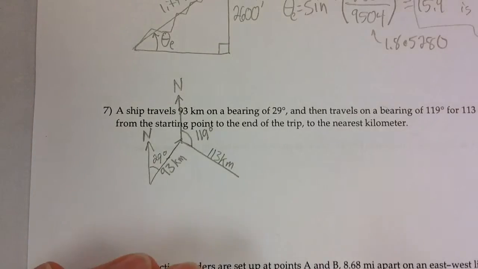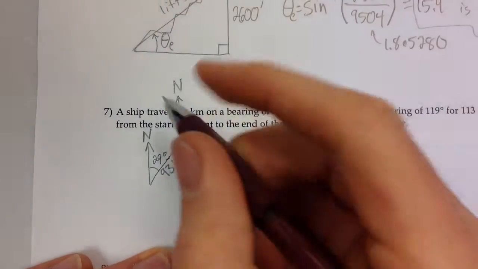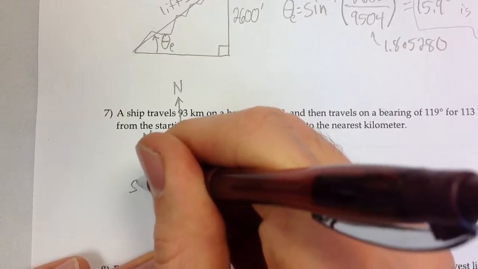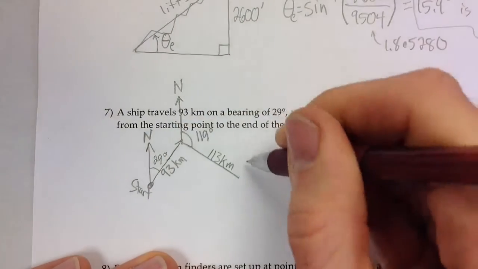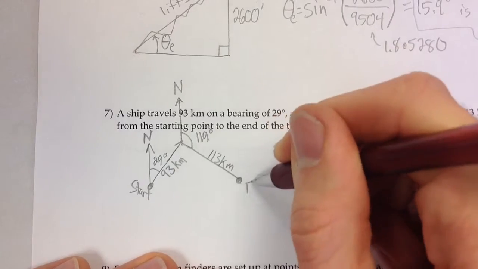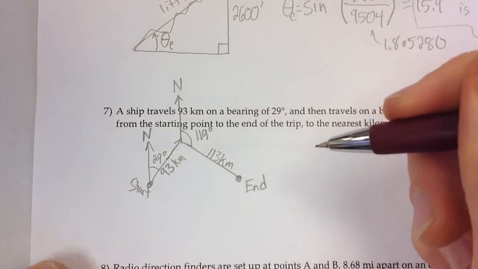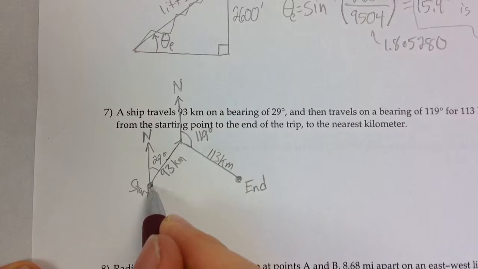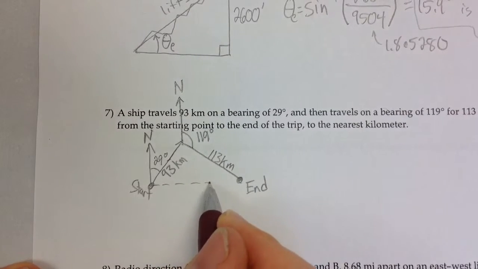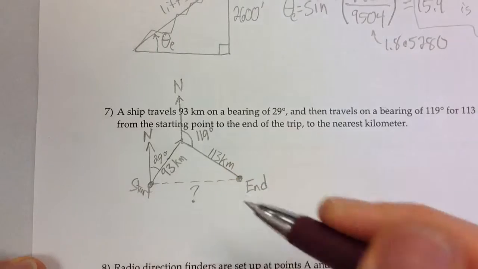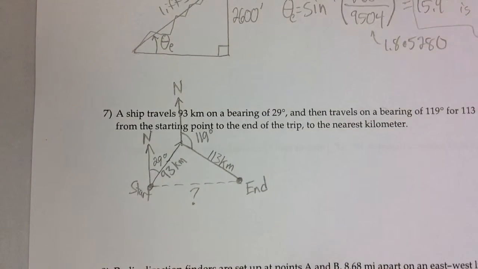Anyway, find the distance from the starting point, which is here, and the end point, which is here. No problem. Isn't that just 93 plus... I'm a trig master. So, Amber has asked, is it simply 93 plus 113? That is one way to interpret it, but I know that's not the way they mean it. They mean the straight line distance.